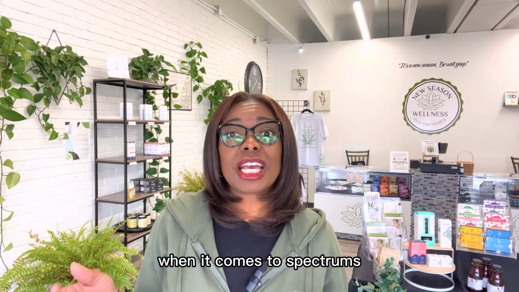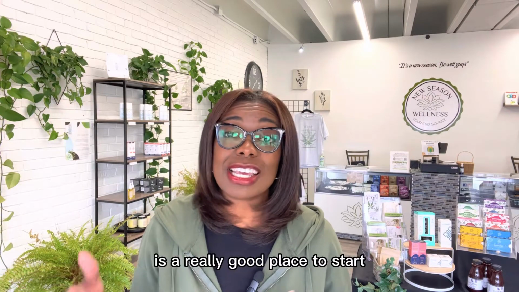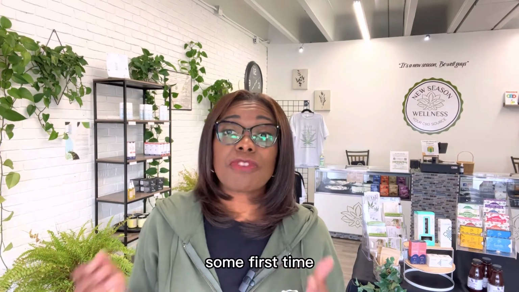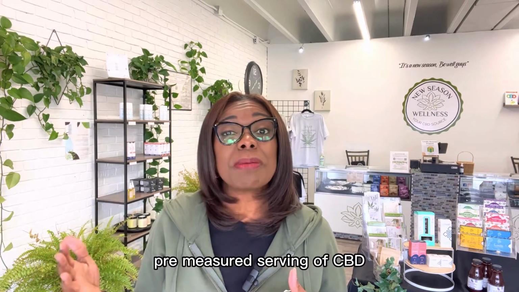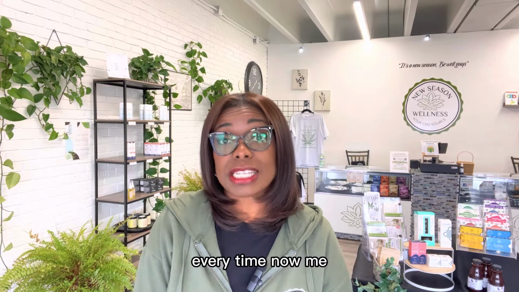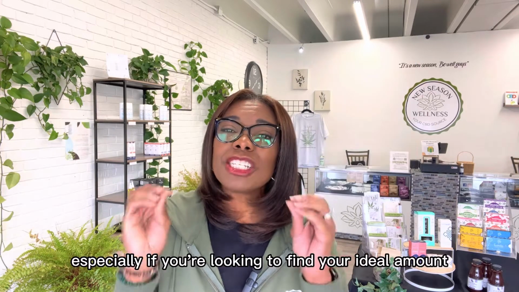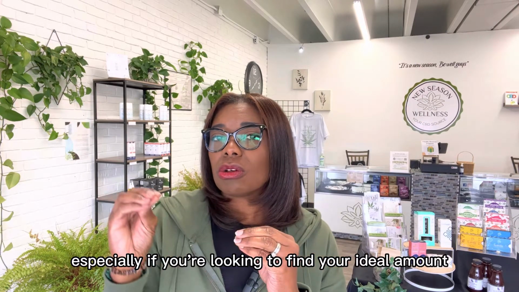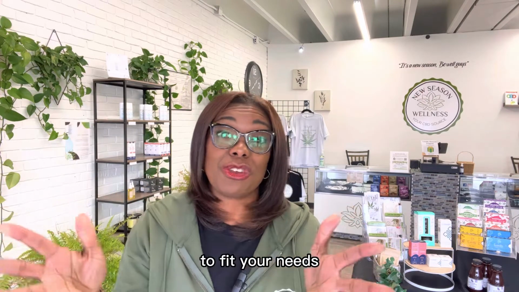Understanding the basics when it comes to spectrums in a product and the product's potency is a really good place to start. Some first-time CBD users prefer to stick with a CBD capsule or gummy, products that give a consistent pre-measured serving of CBD every time. Now me, I always recommend starting with a tincture, especially if you're looking to find your ideal amount, or your sweet spot or serving size, to fit your needs.